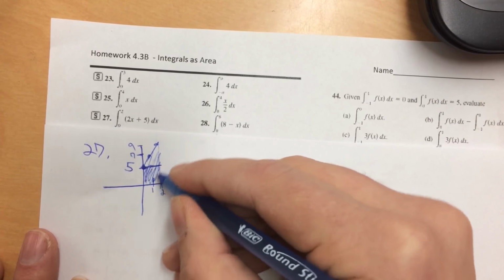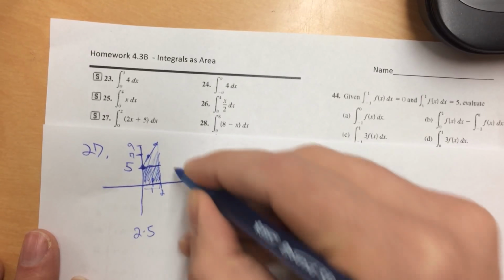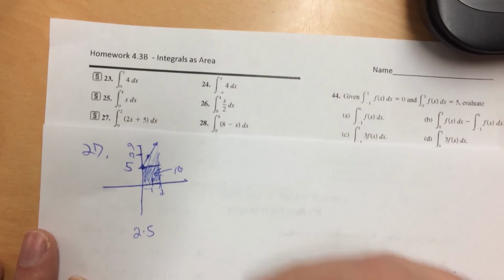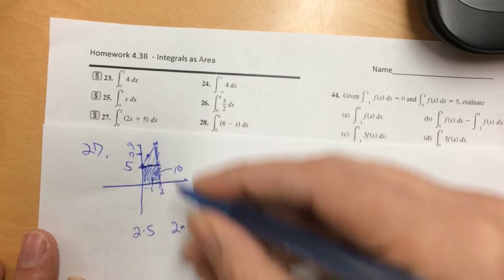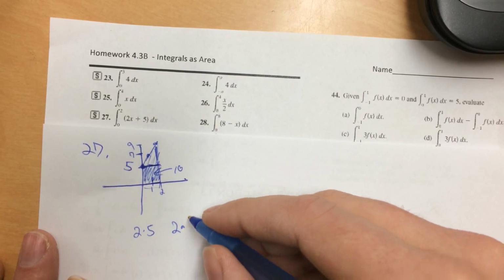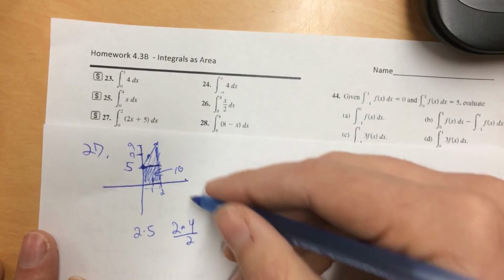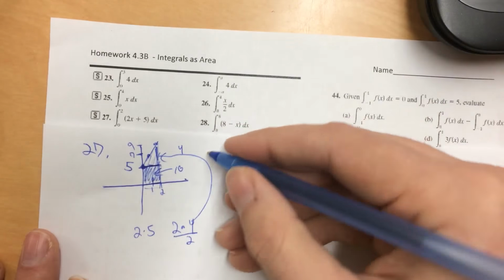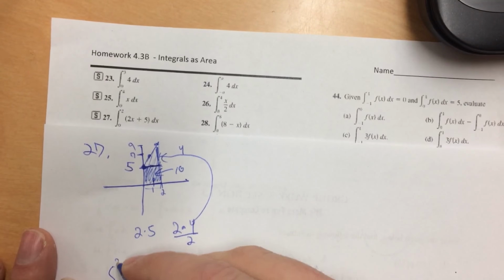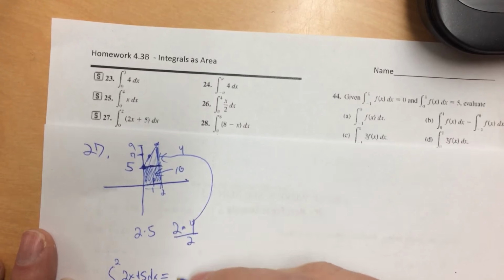This is a rectangle with a length of 2 and a height of 5. So 2 times 5, this area is 10. And this triangle has a length of 2 and a height of 4. So it's 2 times 4 divided by 2. It's the base times the height divided by 2. And so this area is 4. And so the overall area, the integral from 0 to 2 of 2x plus 5 dx is equal to 10 plus 4, which is 14.